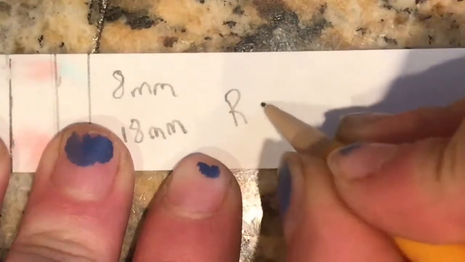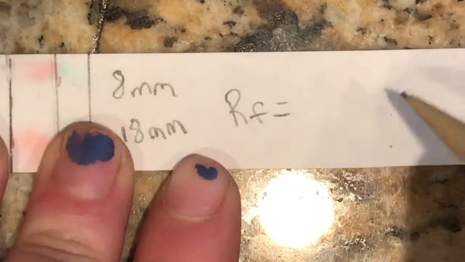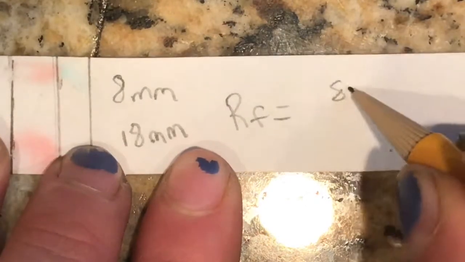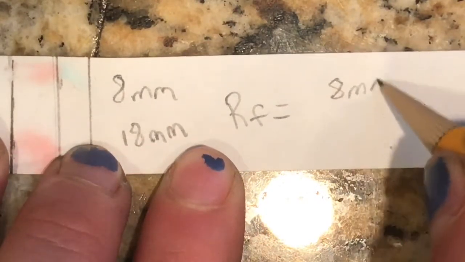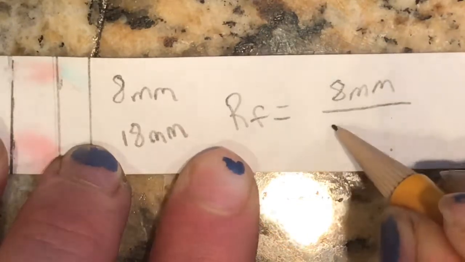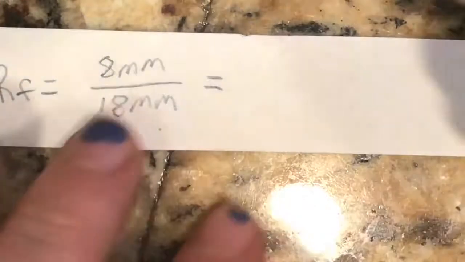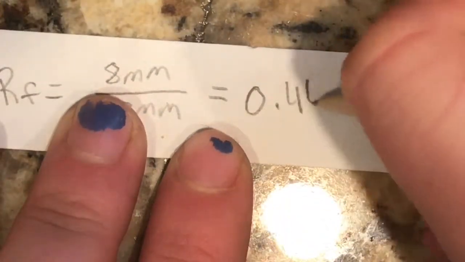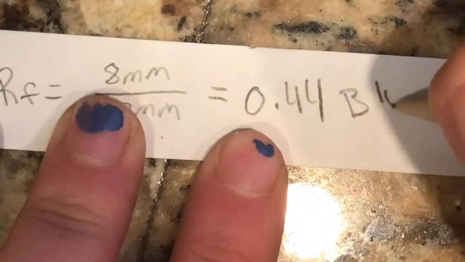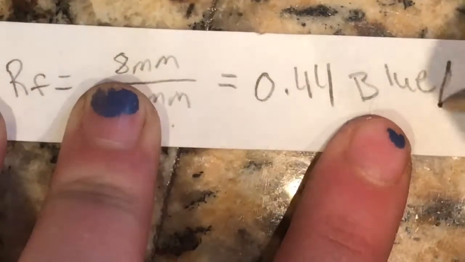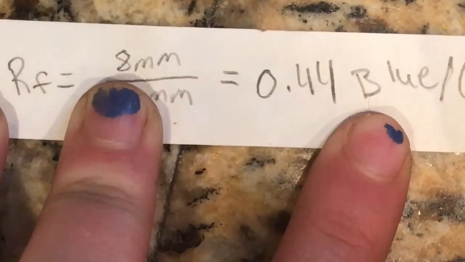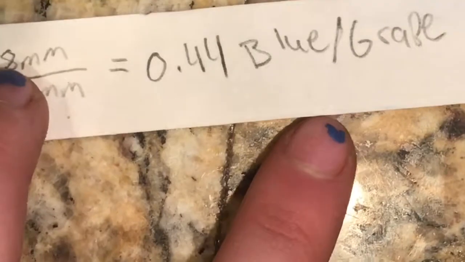If our RF value will now equal 8 millimeters over 18 millimeters, this is equal to 0.44, which defines our blue/grape chromatography. Now that we know the RF value of our grape substance, let's go gather some evidence.